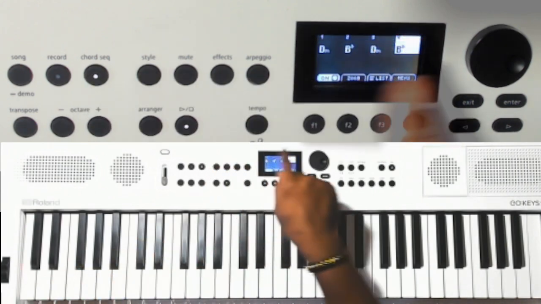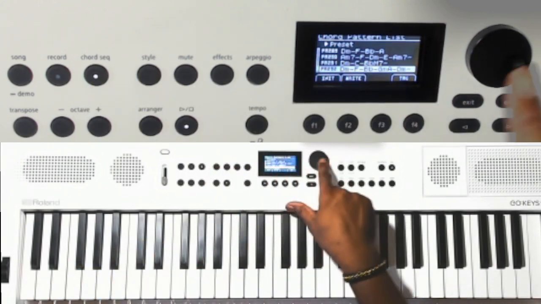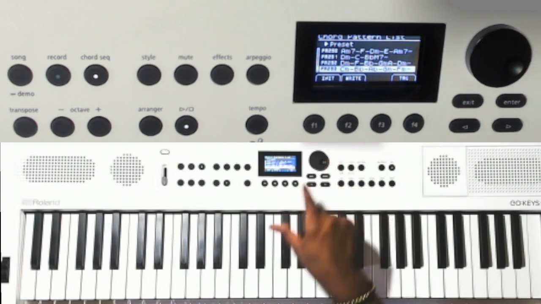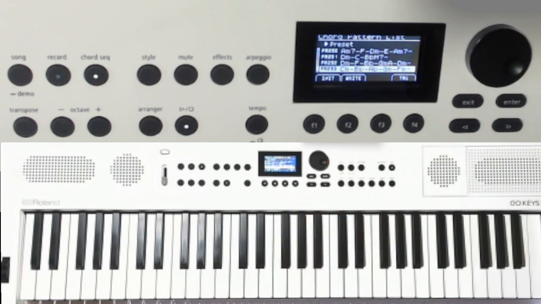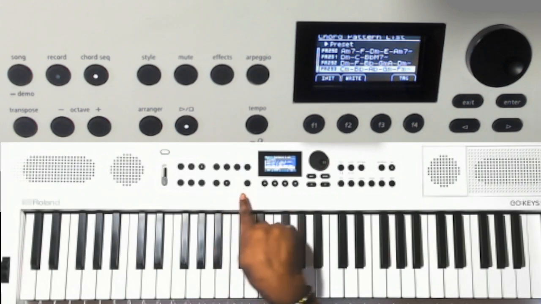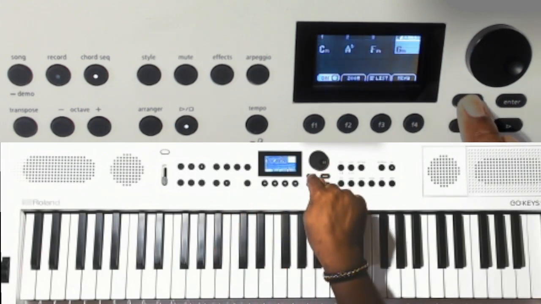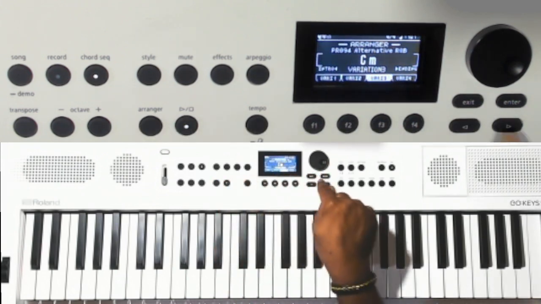Let's go back to chord sequence and list, and let's choose a different chord sequence. And you can hear that the chord arrangement is different, isn't it? Okay, well, that's enough of that. Let's end it.